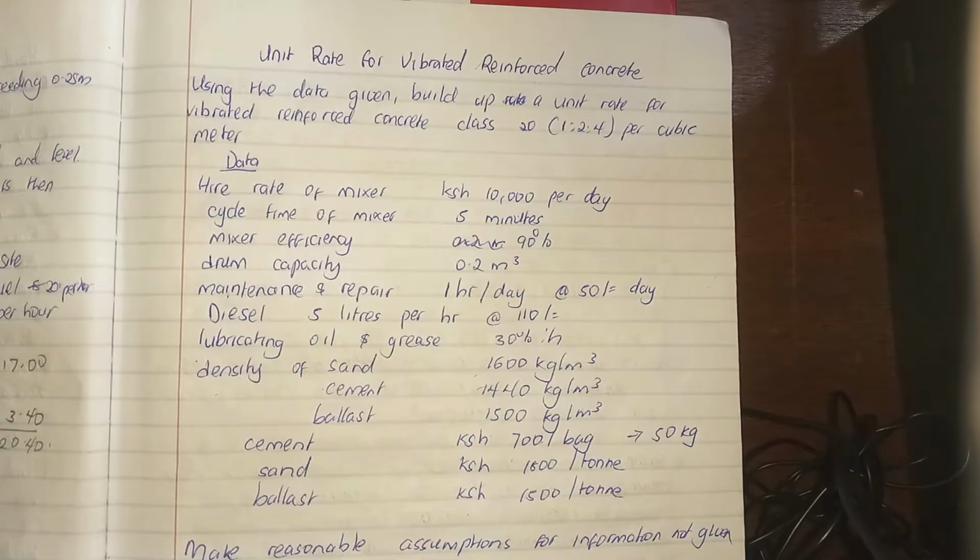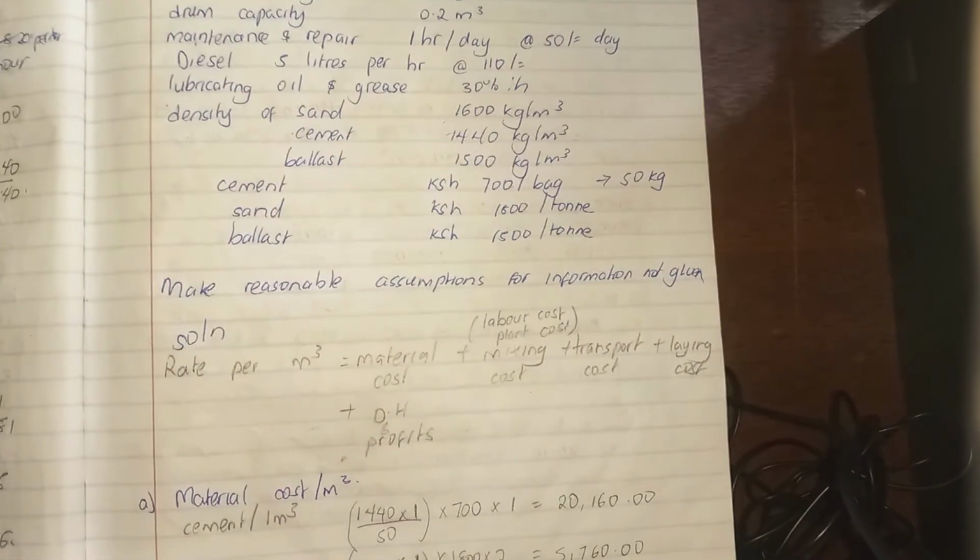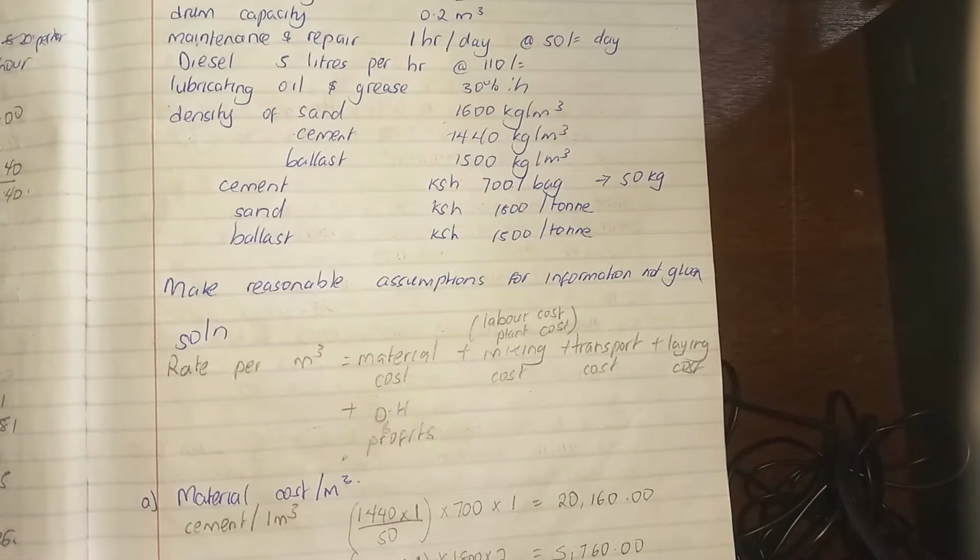When we are calculating the unit rate of vibrated reinforced concrete, the unit rate per cubic meter will be material cost, cost of buying materials, plus mixing cost for the laborers and the plants we shall use for mixing, plus transport cost, plus laying cost, laying the concrete, plus overheads and profits. Overheads are those indirect costs relating to the project, and the profit is the benefit that the contractor will get. So we start with the material cost.